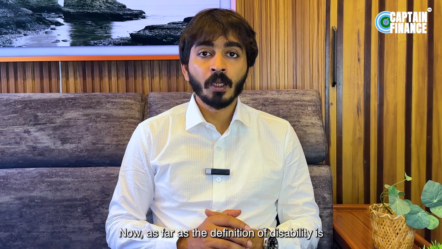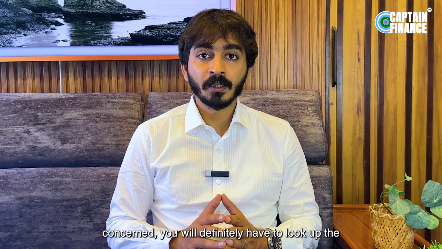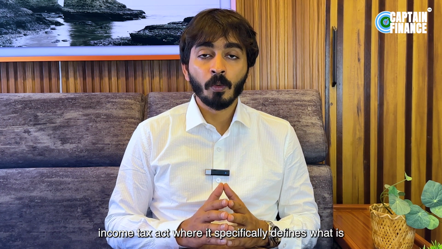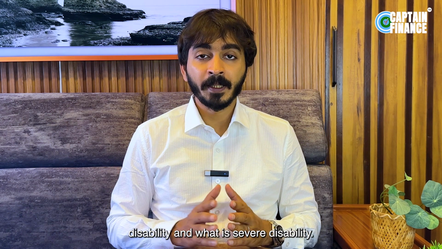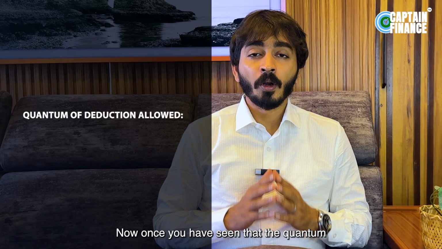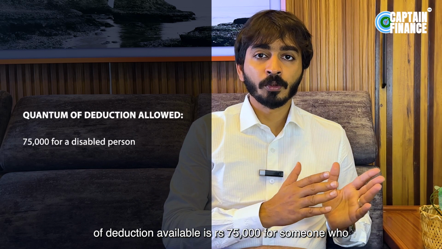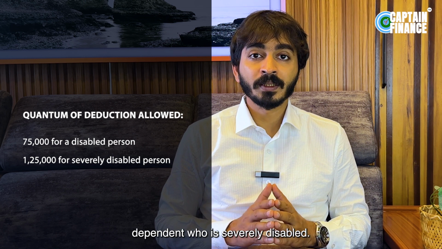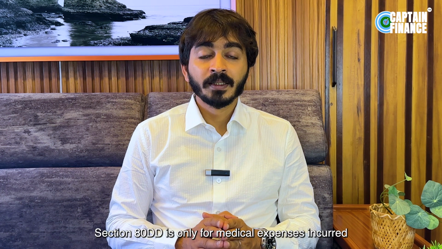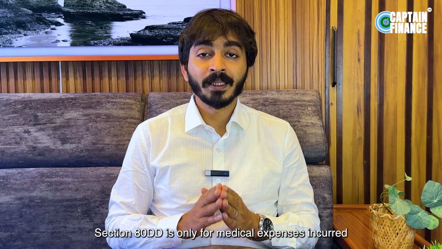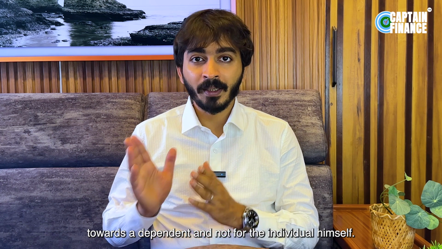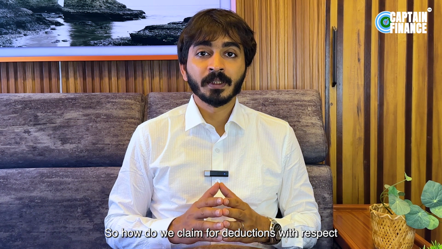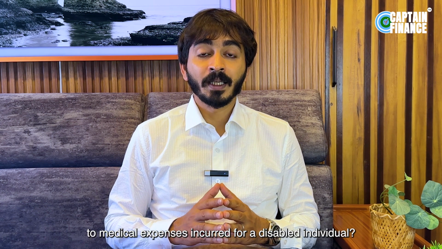The second deduction is under section 80DD, which is basically medical expenses incurred towards a dependent who is disabled or severely disabled. Now, as far as the definition of disability is concerned, you will definitely have to look up the Income Tax Act, where it specifically defines what is disability and what is severe disability. Now, once you have seen that, the quantum of deduction available is 75,000 rupees for someone who is disabled and 1,25,000 rupees towards a dependent who is severely disabled. So keep one thing in mind, section 80DD is only for medical expenses incurred towards a dependent and not for the individual himself.